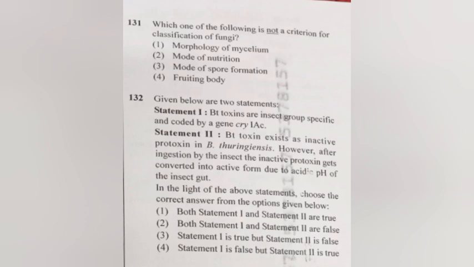3. Statement 1 is true but statement 2 is false. That is, Bt toxins are insect group specific and coded by a gene Cry1Ac is true, but Bt toxin exists as inactive protoxin in Bacillus thuringiensis. However, after ingestion by the insect, the inactive protoxin gets converted into active form due to the acidic pH of the insect's gut is false.